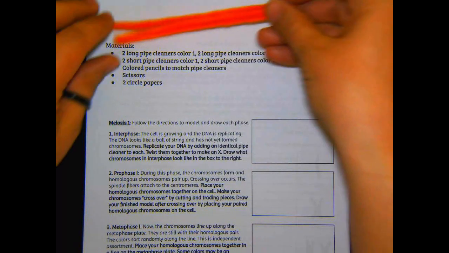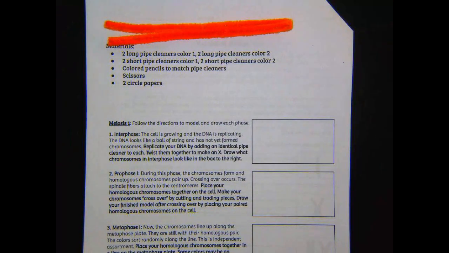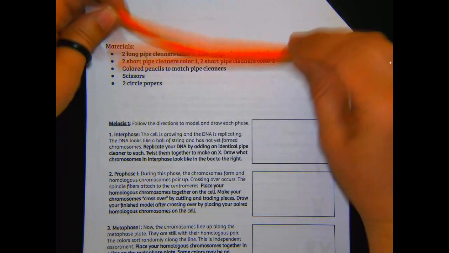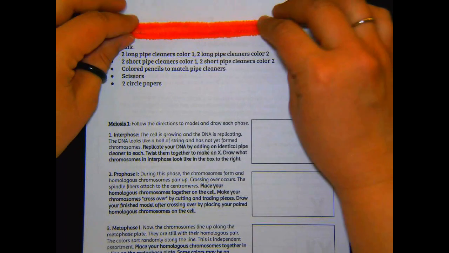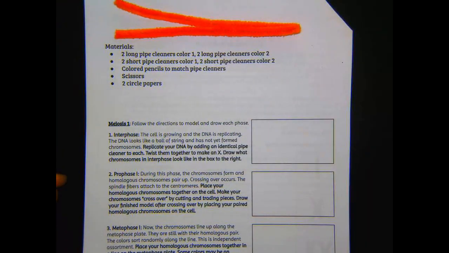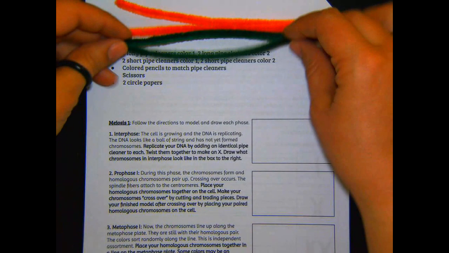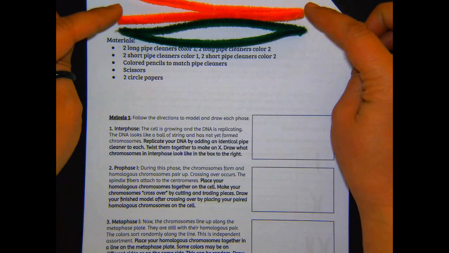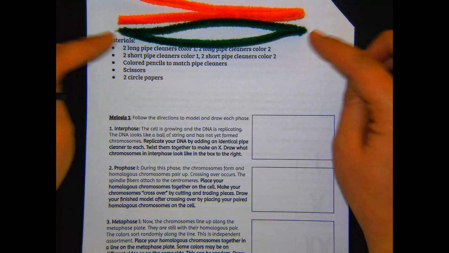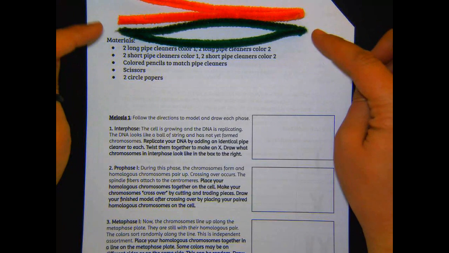So, for example, I might pick color orange, 2 of them, as my first color, and maybe I pick green as my second color.